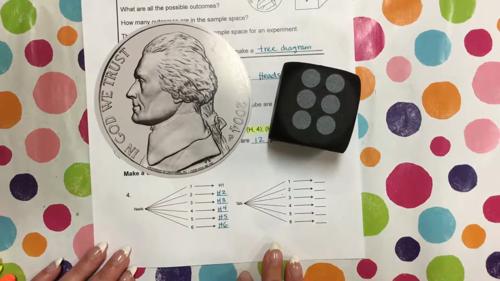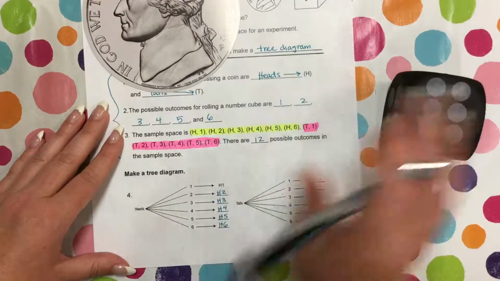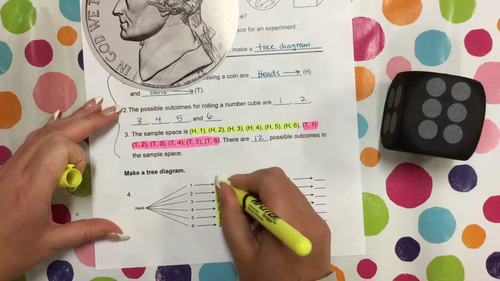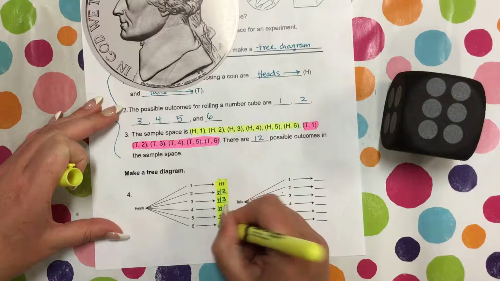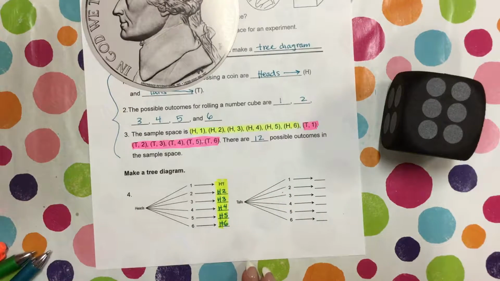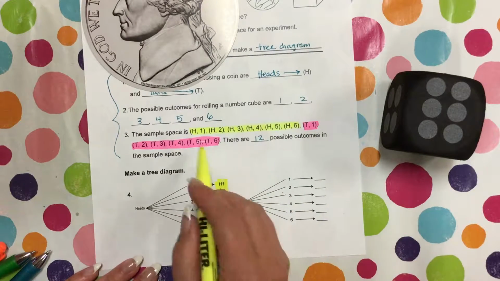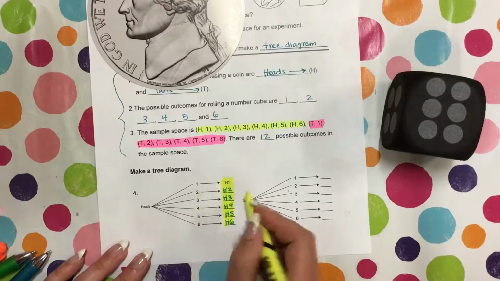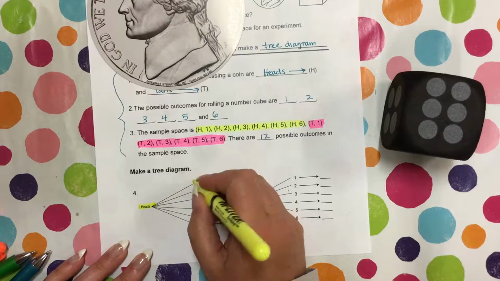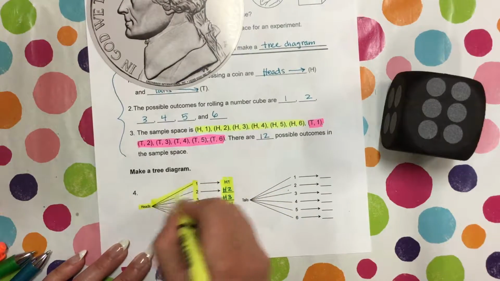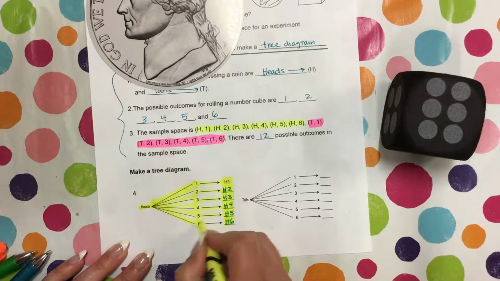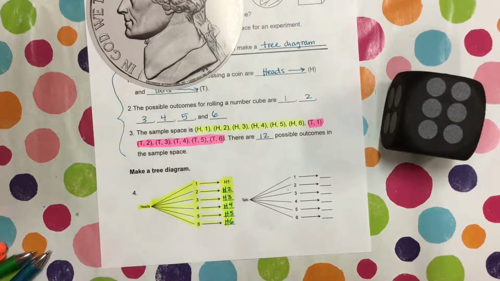So it's just a different way of writing the same information. These are all the options for flipping a heads first with the rolls. This is in list format. This is in tree format. Well, the whole thing's really in tree format. The whole thing is the tree diagram. Okay, so that represents this information right here.